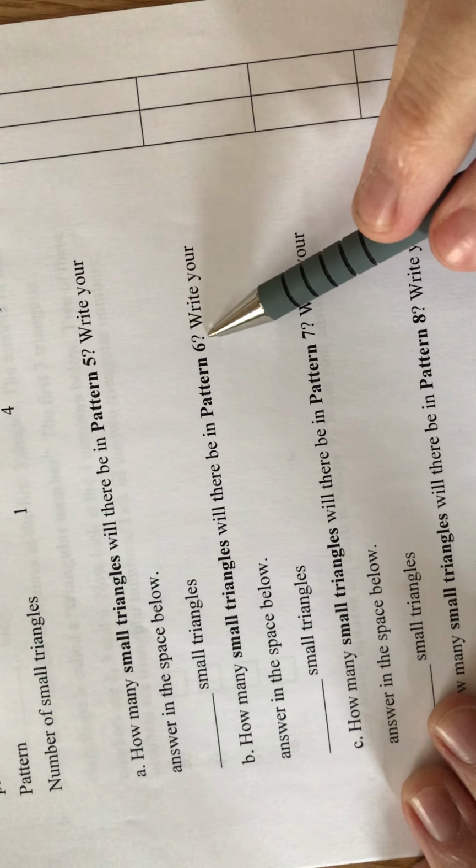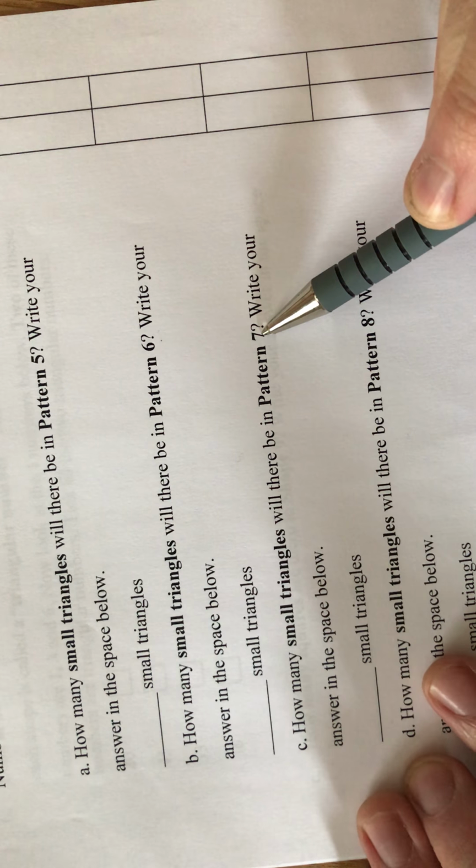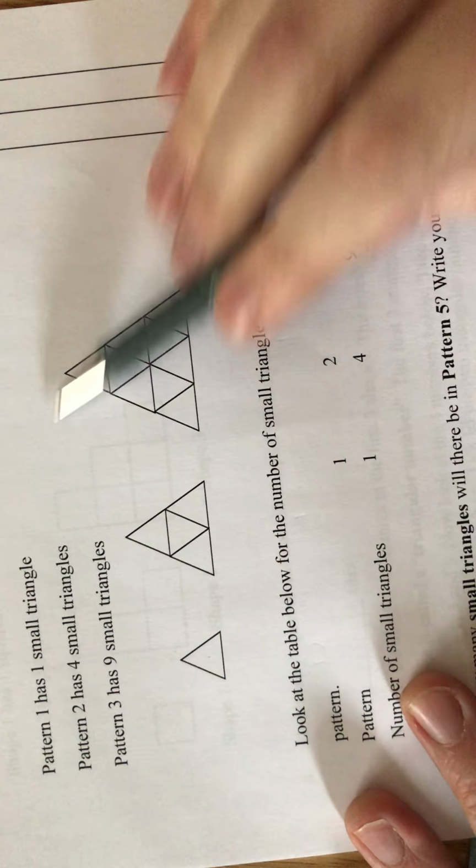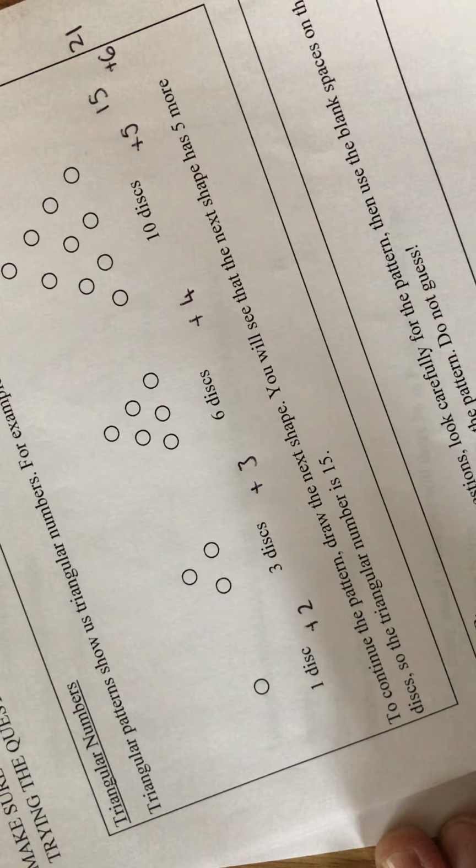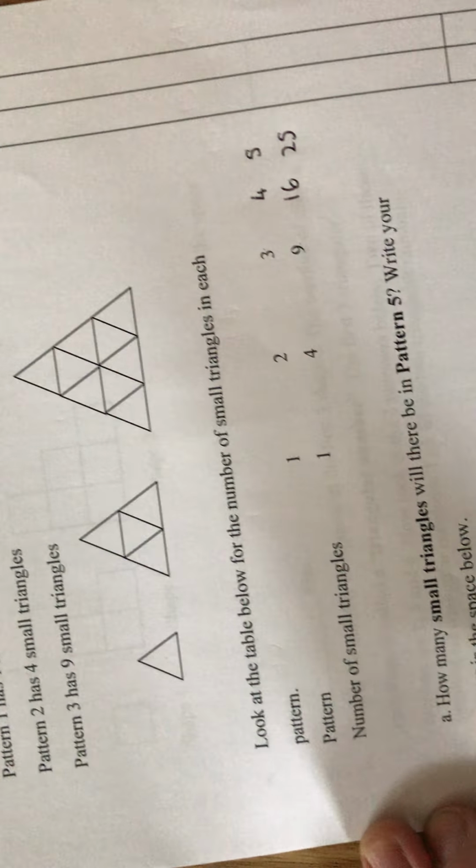So in pattern 6, it'll be 6 times 6. In pattern 7, 7 times 7. So although these are arranged in triangles, they are not those triangular numbers. Sometimes these questions will try and trick you.